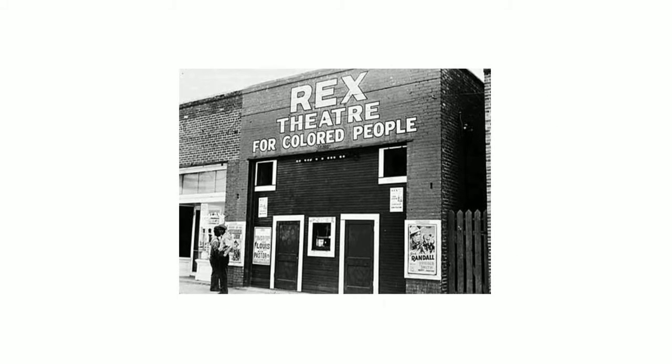All walks of life, all public accommodations were segregated by race. So here's an example of a theater specifically for people of color. The idea that you have one theater for white audiences, another theater for black audiences.